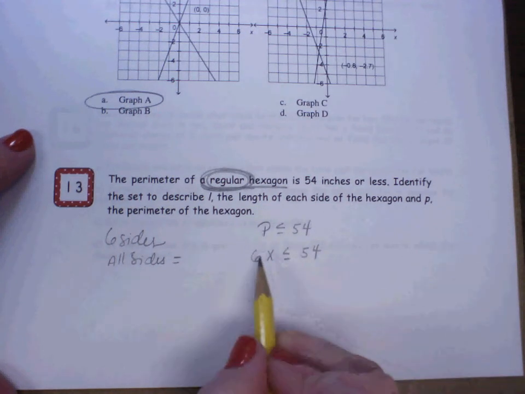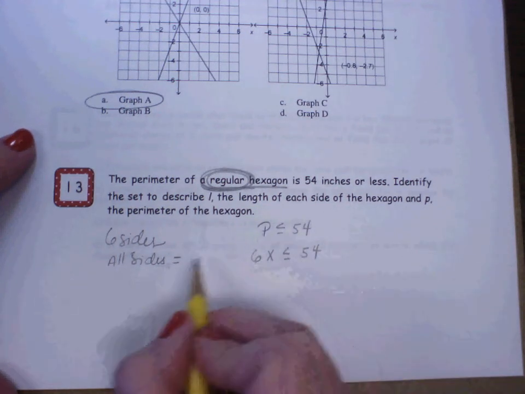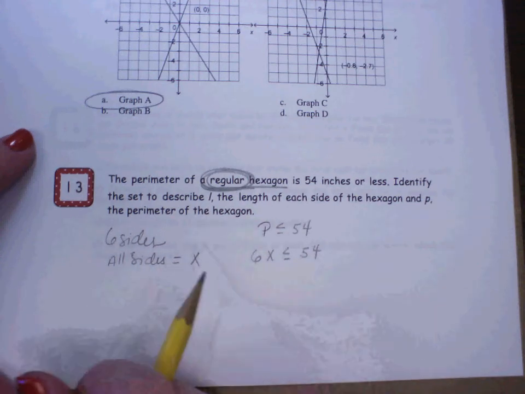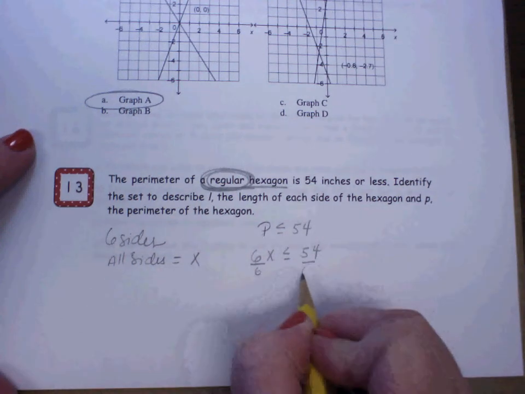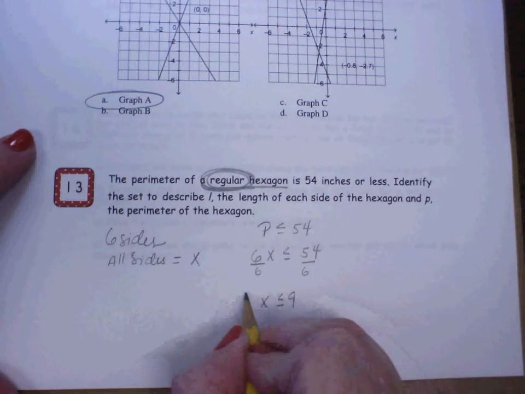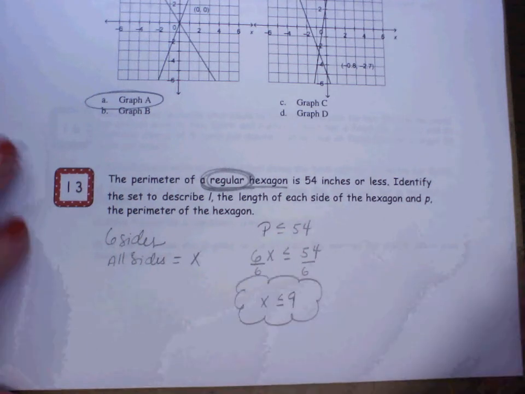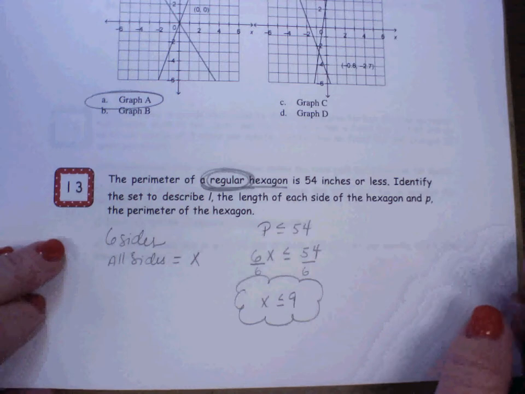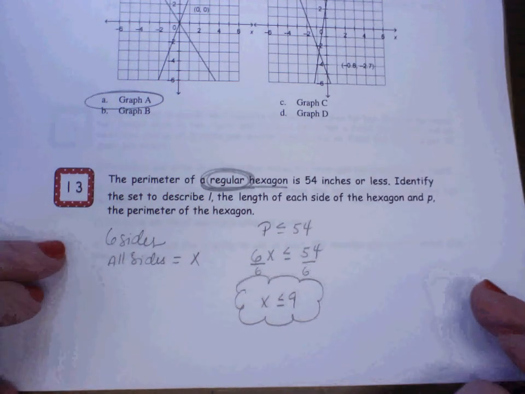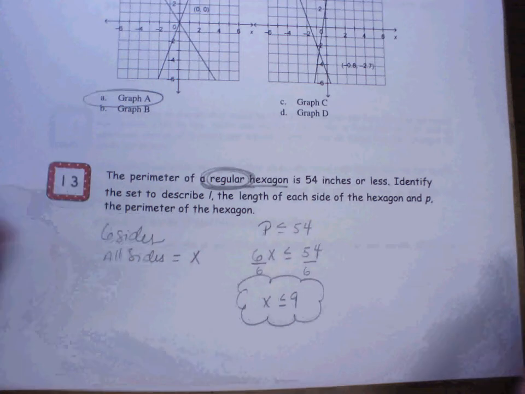Over here, 6x, because you have 6 sides that are all the same. So that means that your sides are x. And then you divide by 6 and you get that x has to be less than or equal to 9. Not equal to 9. Less than or equal to 9. Any questions?